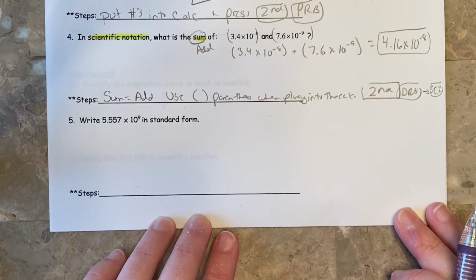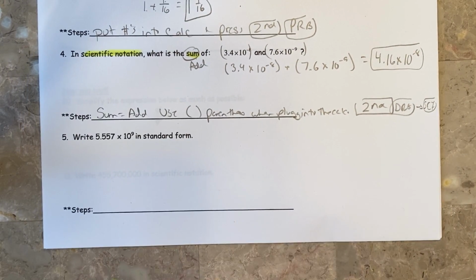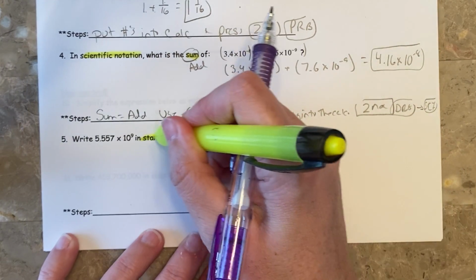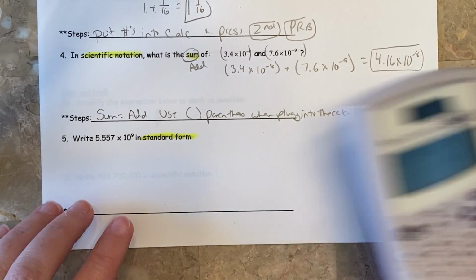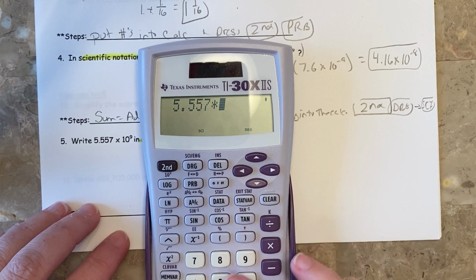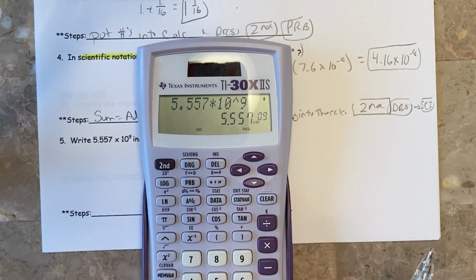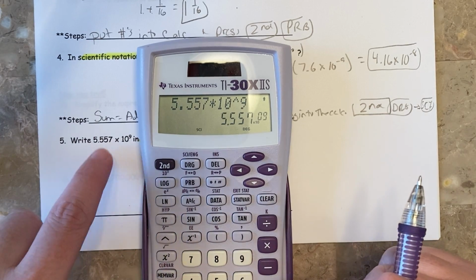All right, next one. You can also see too, by the way, that each day, like again, today's day 1, all of the topics will kind of be grouped. So you can see a lot of exponents and a lot of scientific notation in here. All right, standard form. So again, you can use your calculator, which is nice. 5.557 times 10 to the caret 9. This is definitely not in scientific notation. In standard form, excuse me.